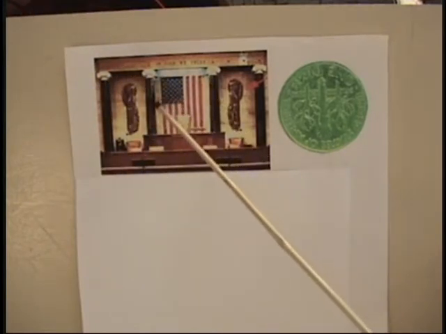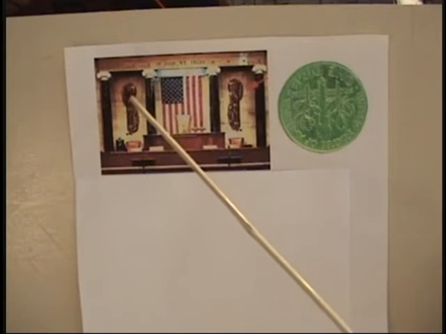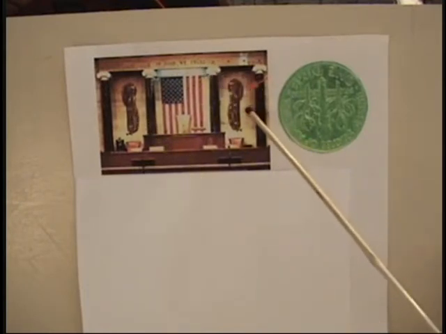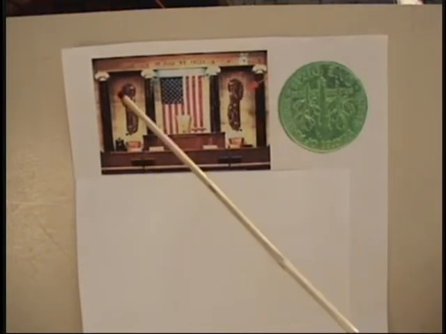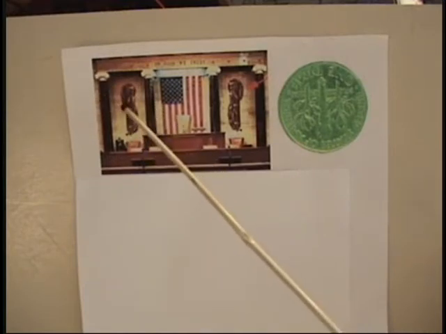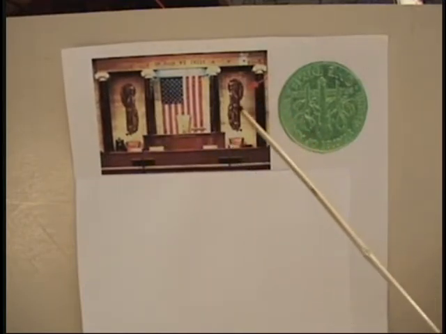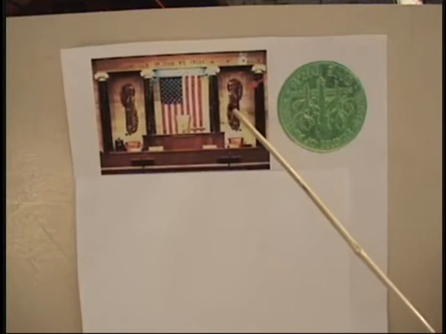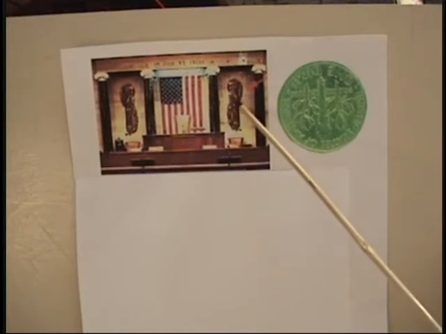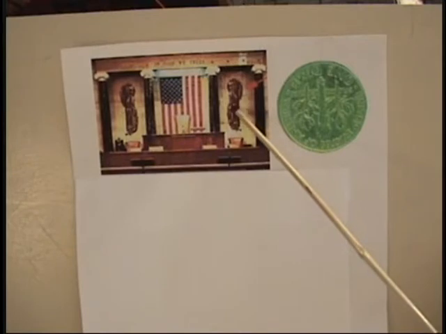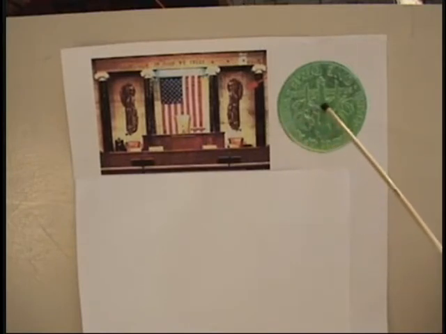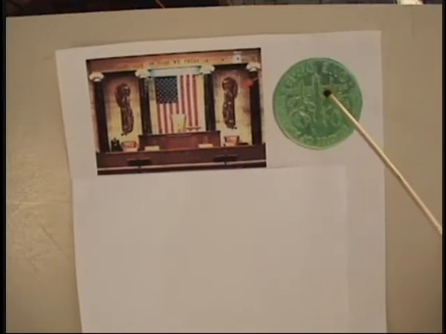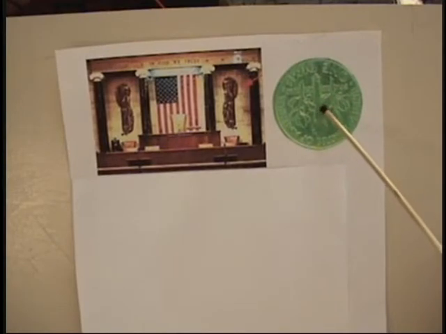But on each side of this flag, you see that there on that side and that side, that must be at least 8 feet tall. It seems to be when I compare it to an adult walking around the floor there. And you know what that is? That's a fasces. That's Hitler's, Mussolini's that you're looking at there. And you see the same thing here on the dime. You know, that's the bundle there. See? And that's called the fasces. That's on your dime, right there.